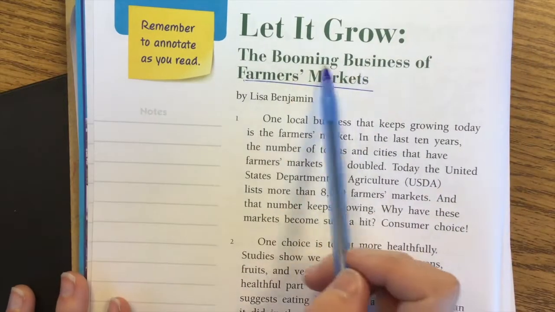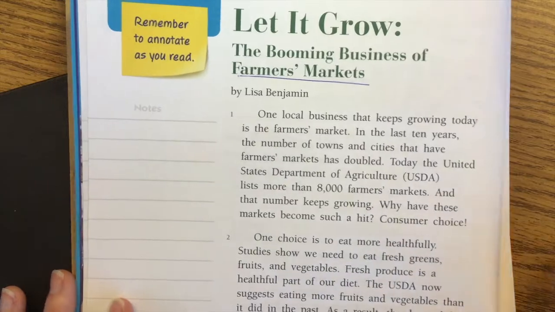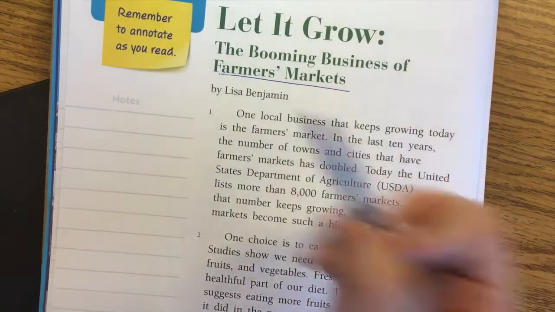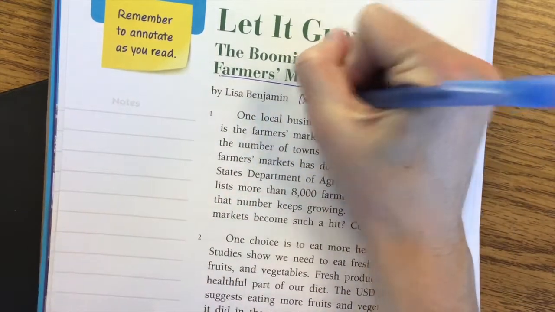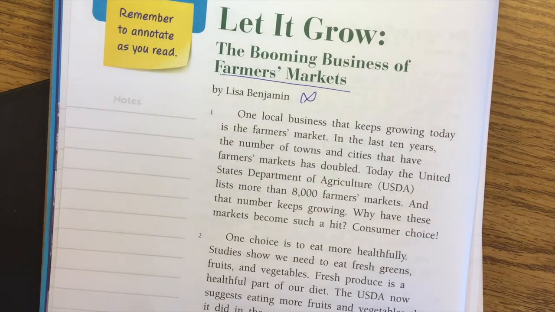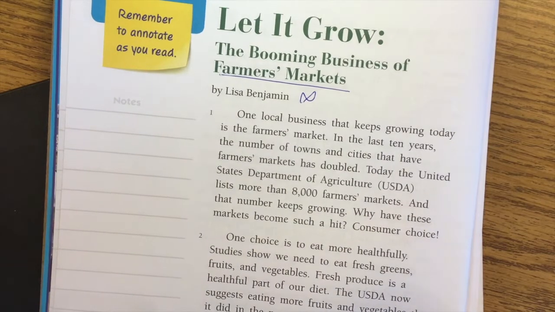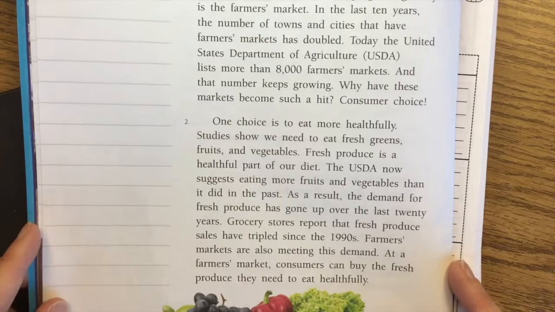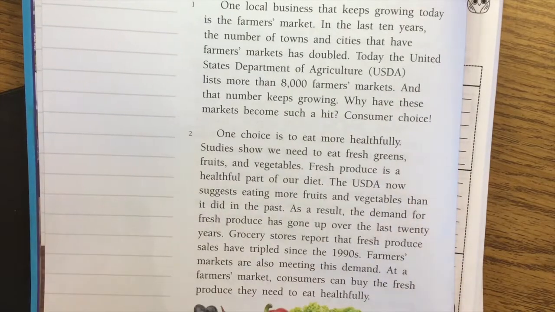I see fruit and vegetables. So I think the booming business of farmers market is probably going to be vegetables or fruit. Also, it is by Lisa Benjamin. That's our author. We have a connection to her because we've read a story from her before. So what we're going to do right now is I'm just going to read it for you, and I will underline things that I think are important.